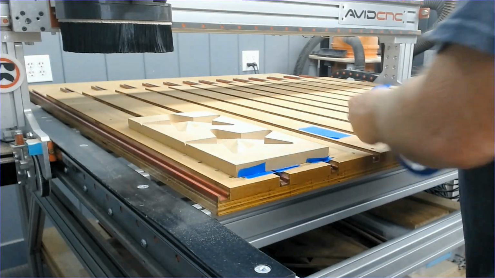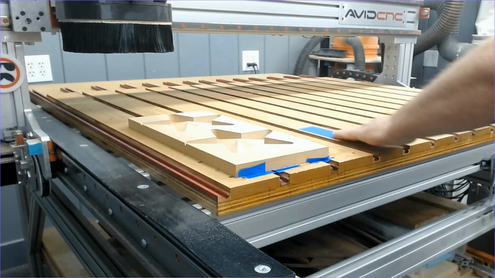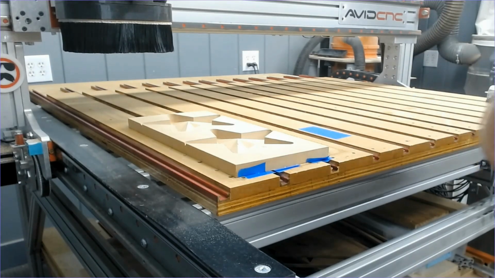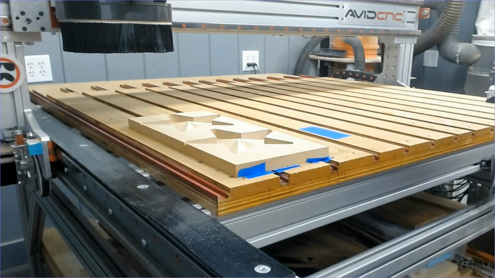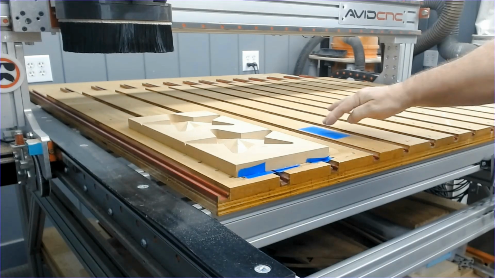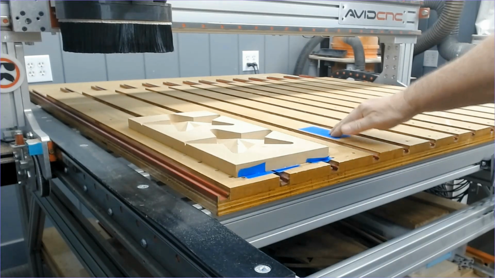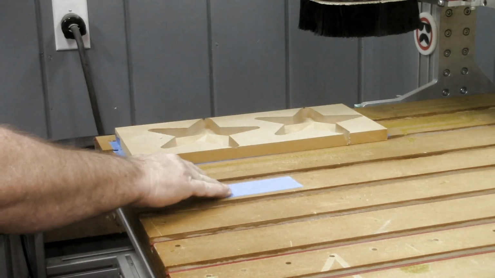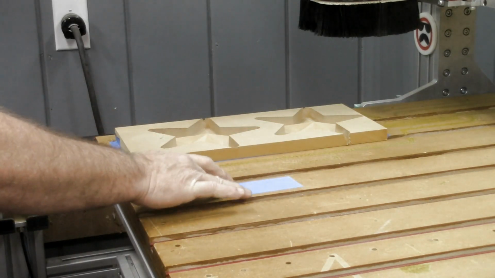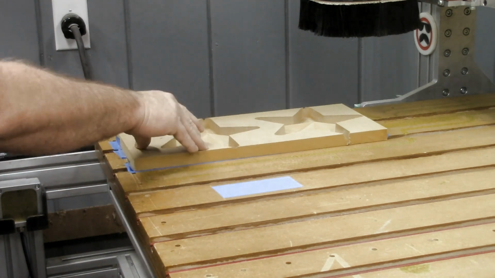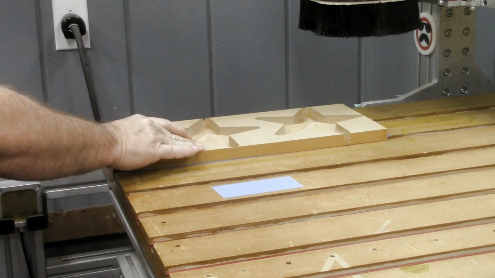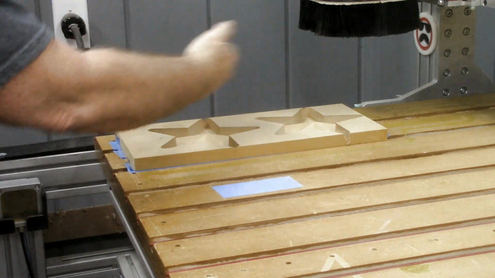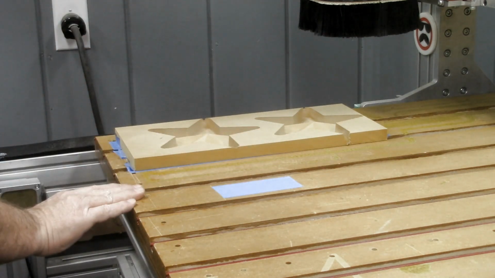So now when I go to set my Z0 position to the machine bed, I'll actually be setting it to two thicknesses of the painter's tape. As you can see, I'm not going to put the CA glue here, so that's the only variable that I'm going to have because I don't know how much glue I put down between these two layers.